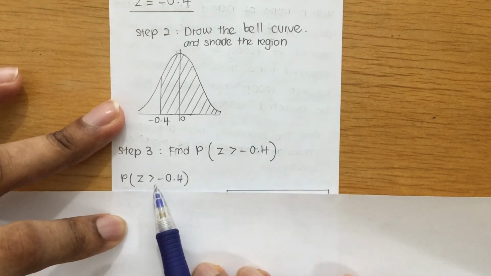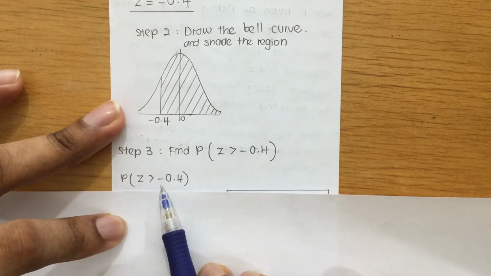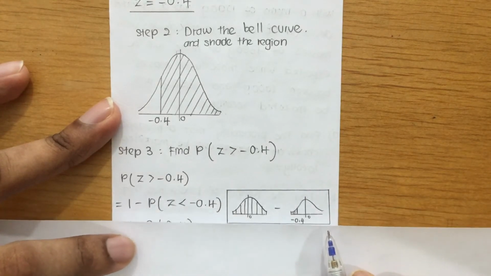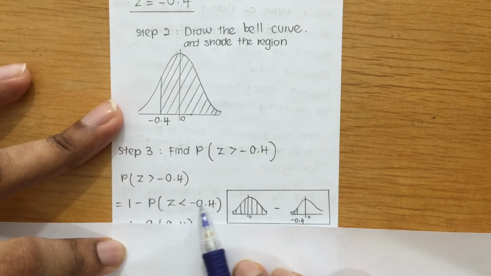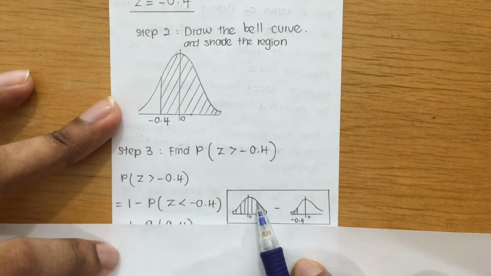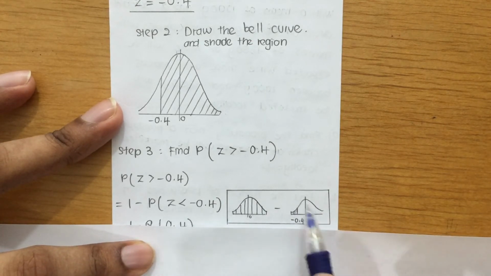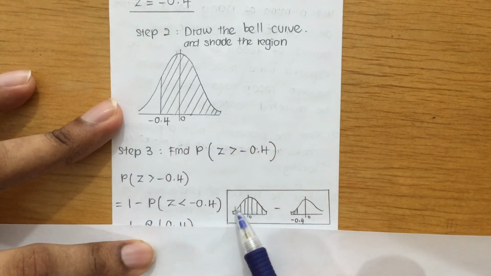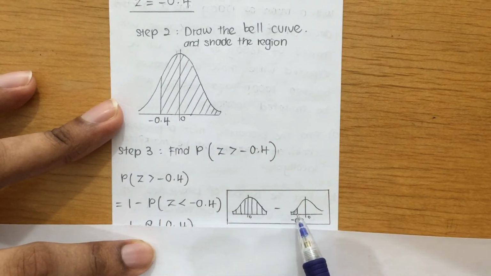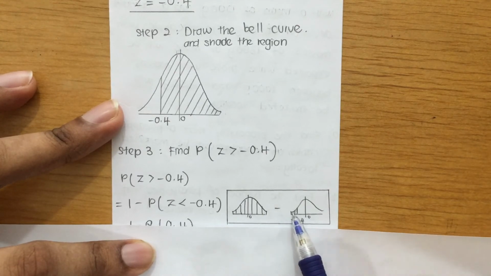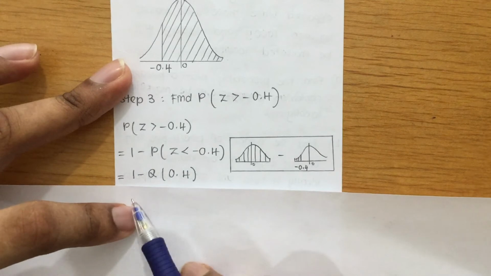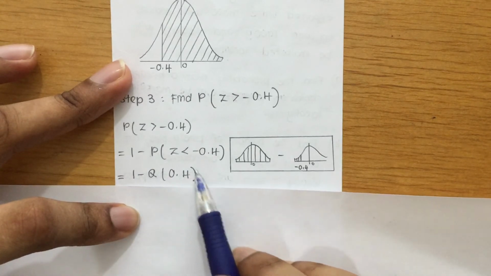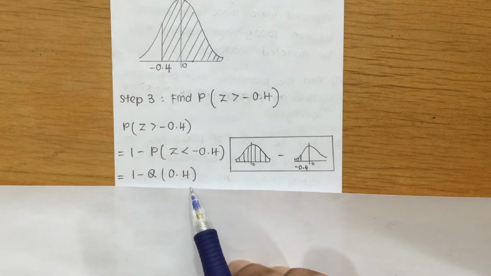So we rewrite the whole expression over here: probability of z more than negative 0.4. To find this probability, you do 1 minus the probability of z less than negative 0.4. This is the image representation, guys, for you to understand how I get this probability. The complete area under the graph, you minus the area of the left hand side shaded region. From here, you get the whole right hand side shaded region. Then 1 minus Q(0.4). So you find this value in the z table.